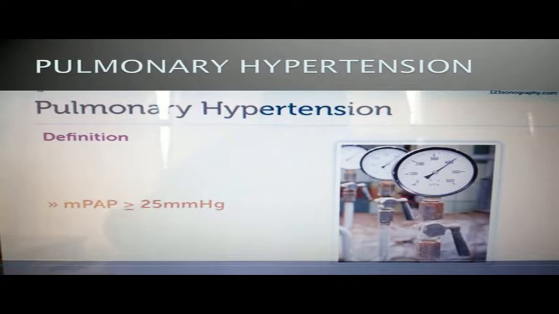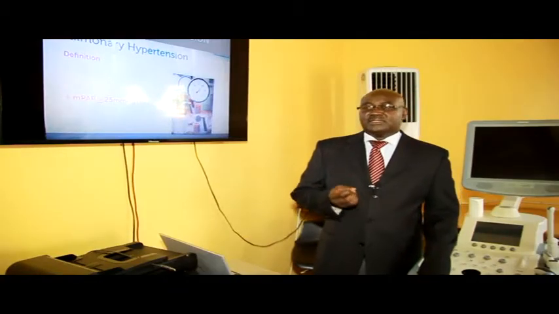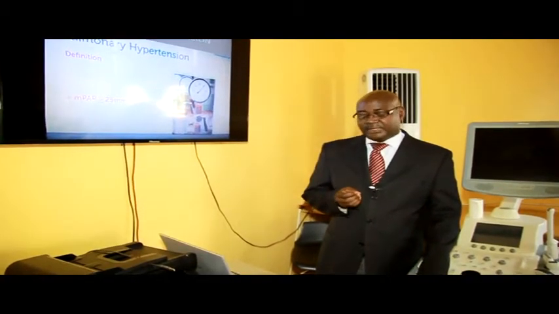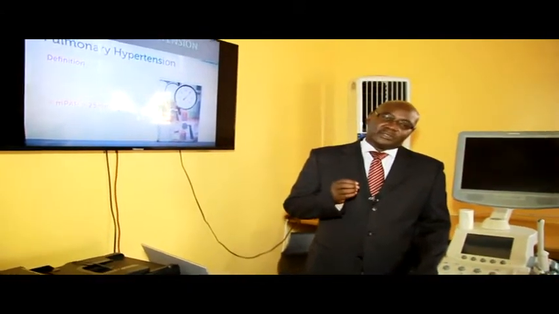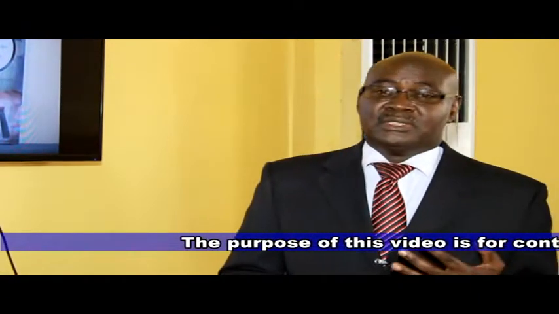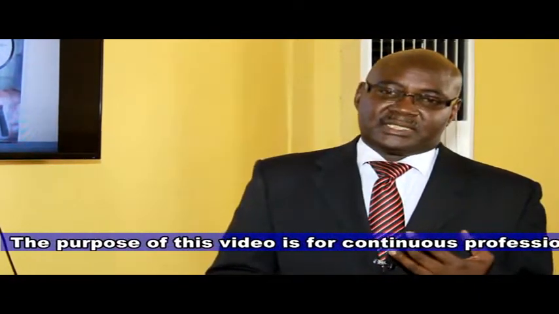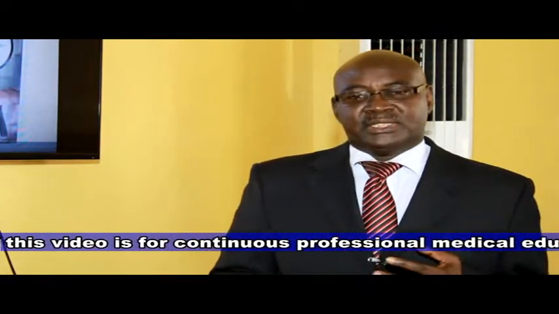So what is the definition of pulmonary hypertension? Pulmonary hypertension is a mean pulmonary arterial pressure of more than or equal to 25 millimeters of mercury, as measured by an invasive method which we call cardiac catheterization. In this case, right heart catheterization.